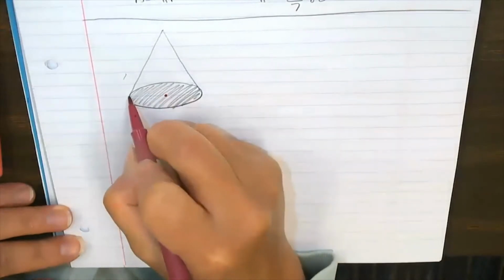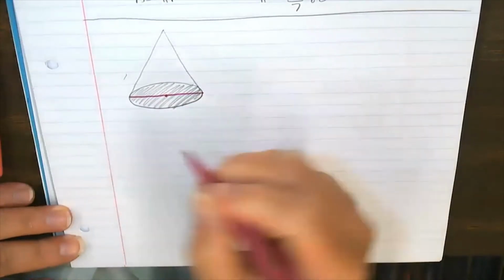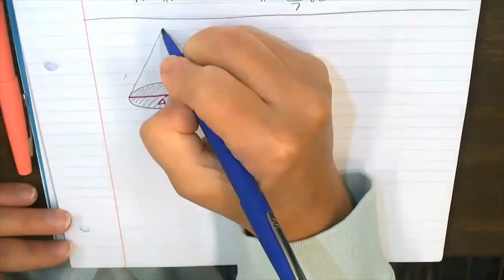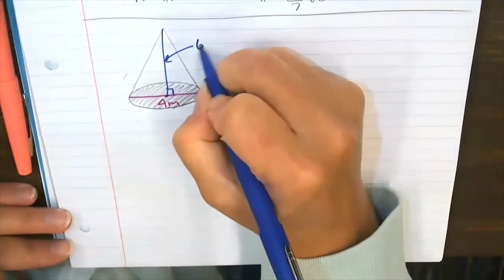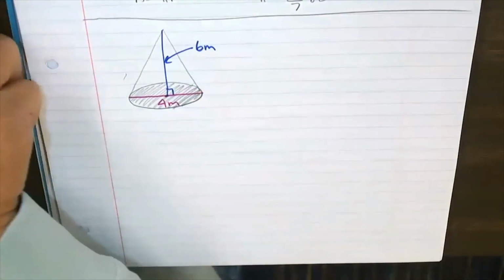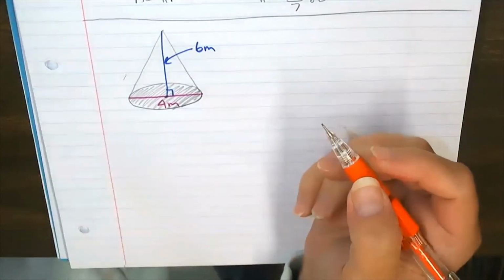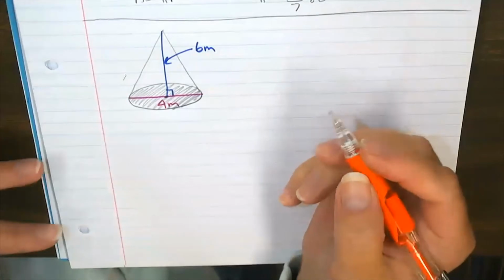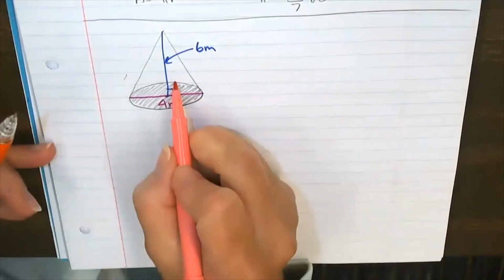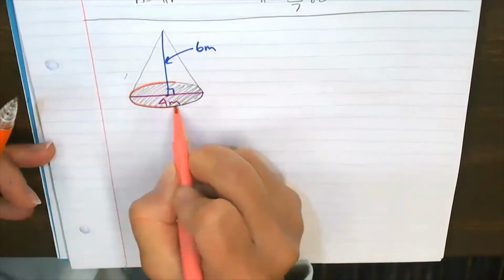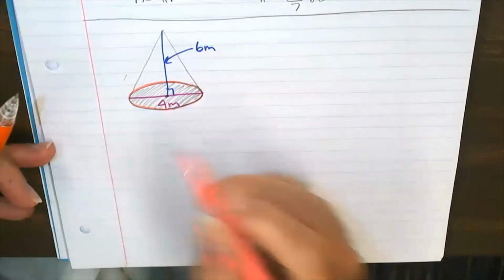They're telling us that we have a diameter of 4 meters and a height of 6 meters. And they want us to find the volume of this cone. Okay? So the first thing I need to do is find the area of the base. The area of this base.